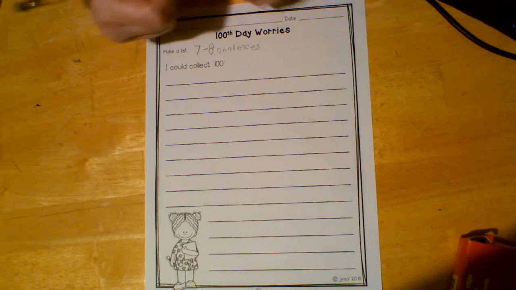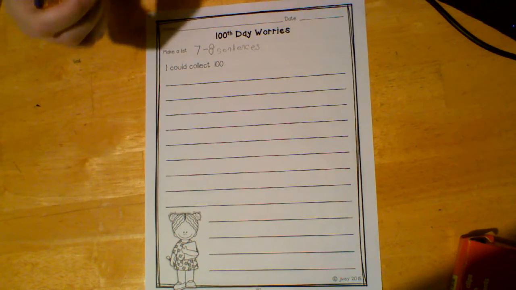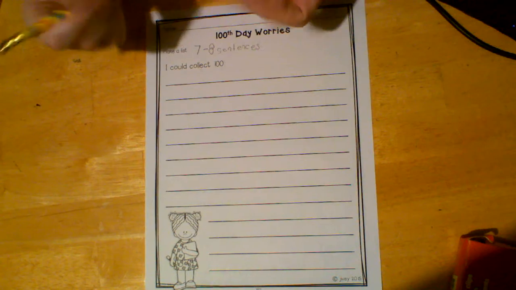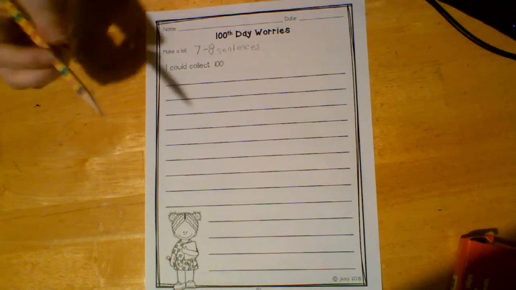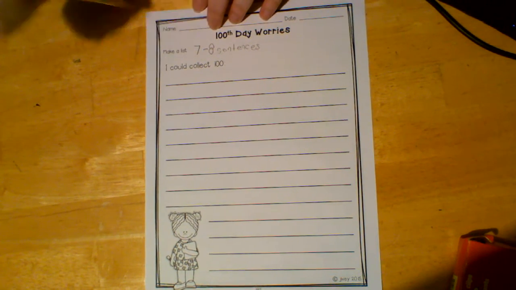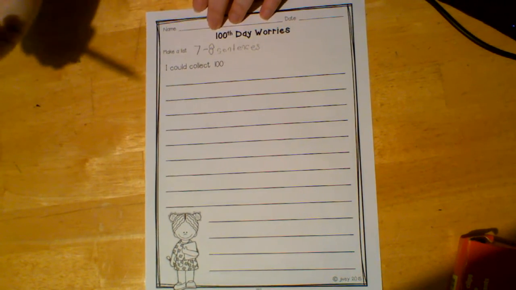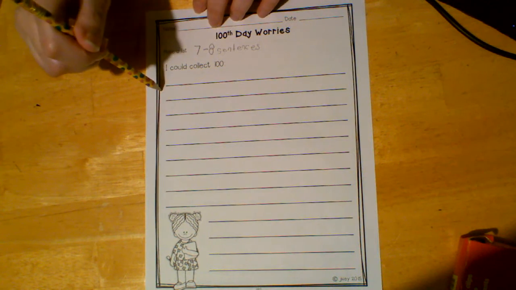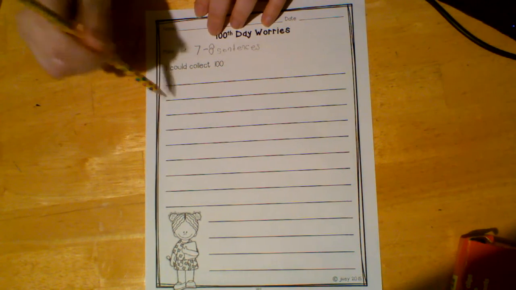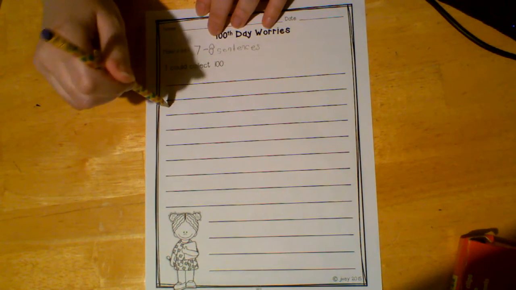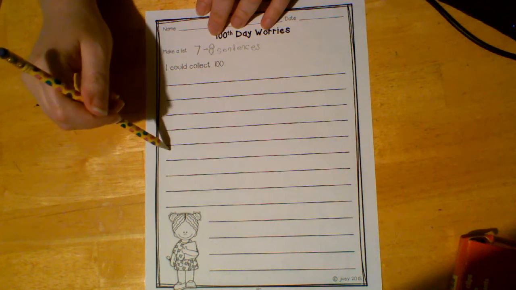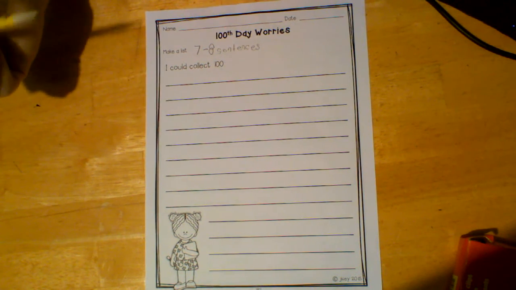You also can remember your 5 W's that we talked about. The who, the what, the when, the where, and the why. Okay? What would you collect? Who gave them to you? Where did you get them? Where do you store them? Why did you choose bowling balls? When did you start your collection?